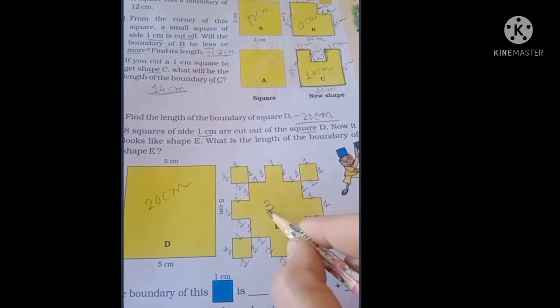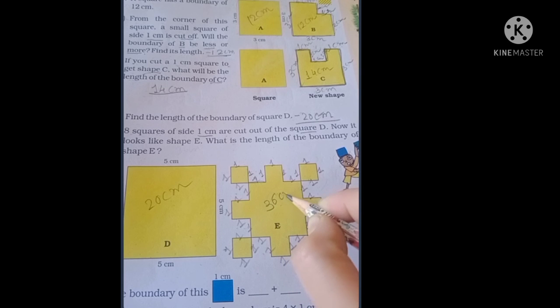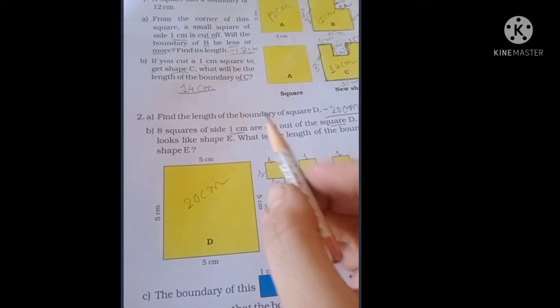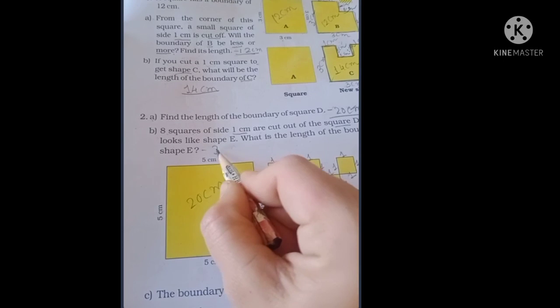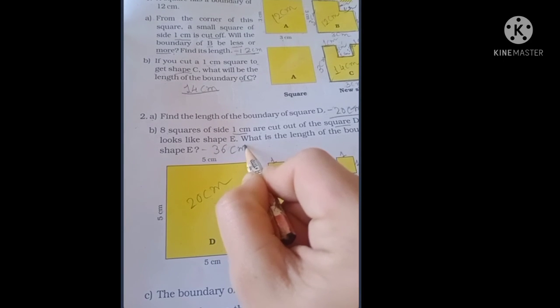So the boundary of this figure E is 36 centimeters. So here you can write down the answer: 36 centimeters.